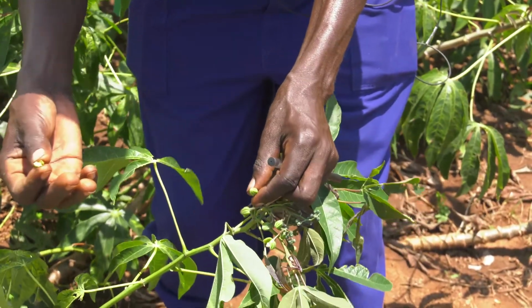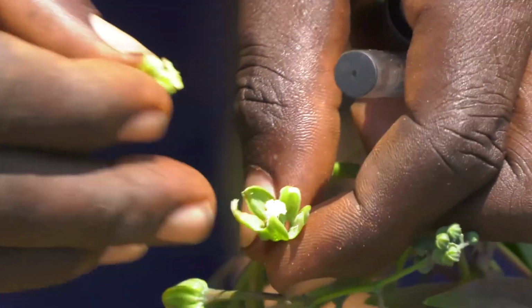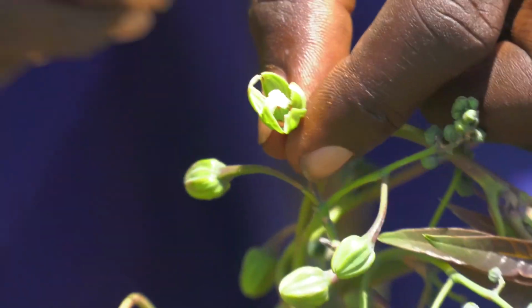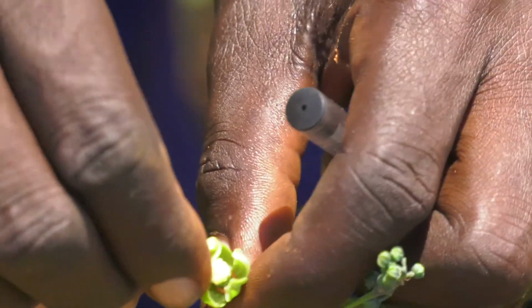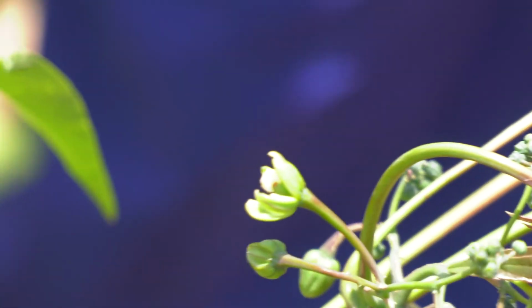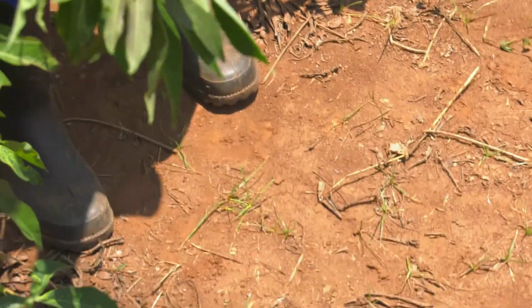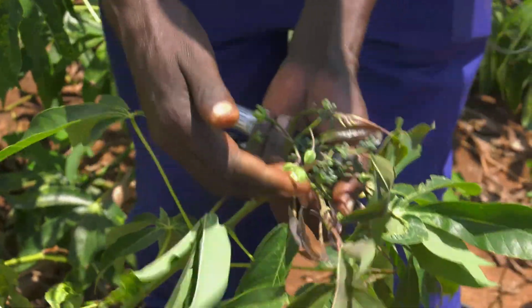Maybe it is naturally open, but now for our purpose, I'm opening it myself. So you see before pollination, it is white. You also dust the pollen grain. It is now also ready. But if this pollen is over, you discard it, you throw it away. You take another one. You make sure you complete all the female flowers which are ready and open.